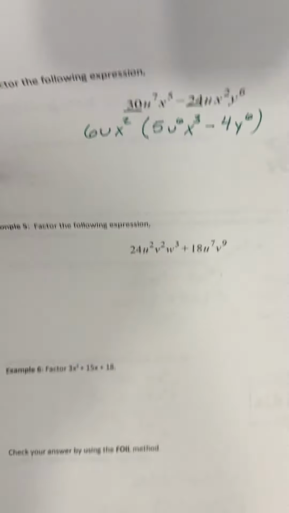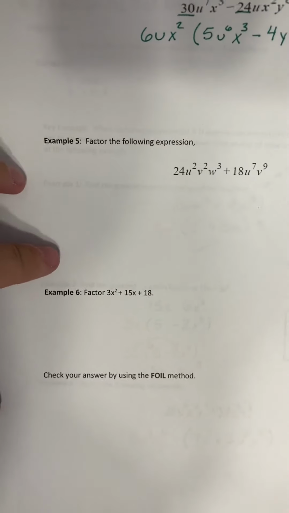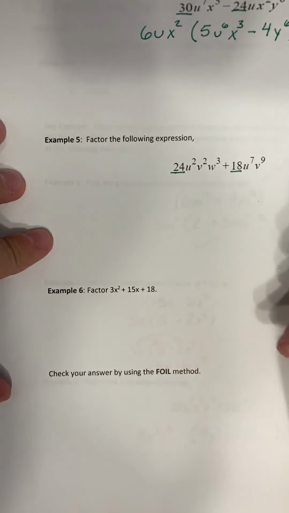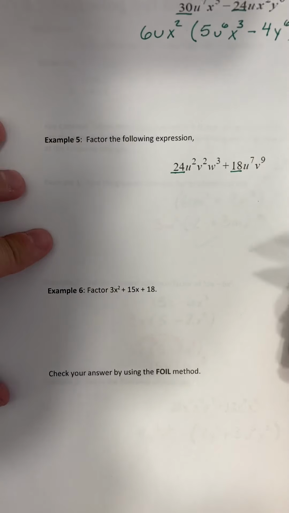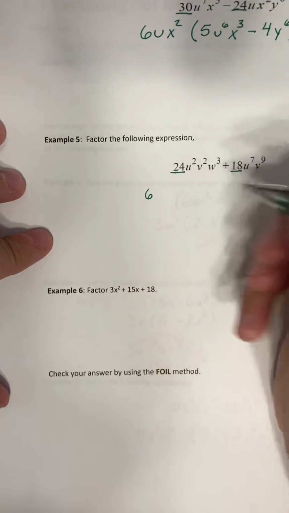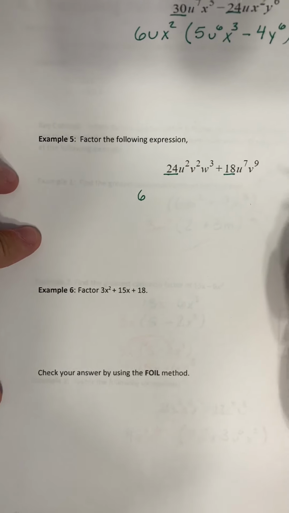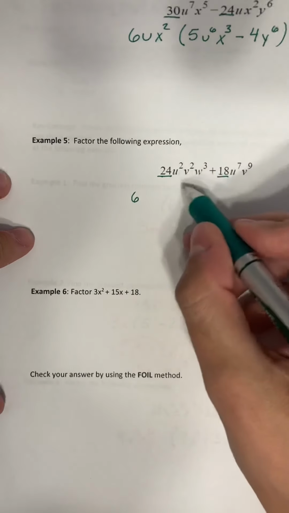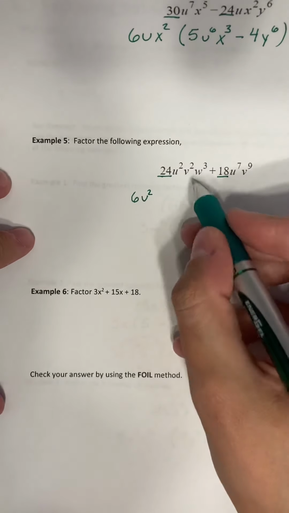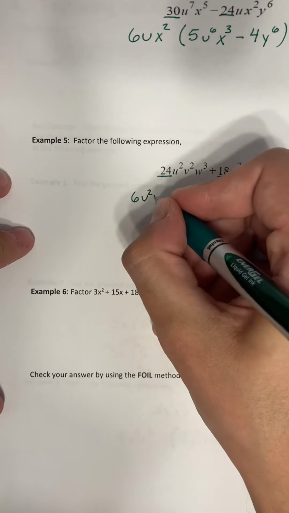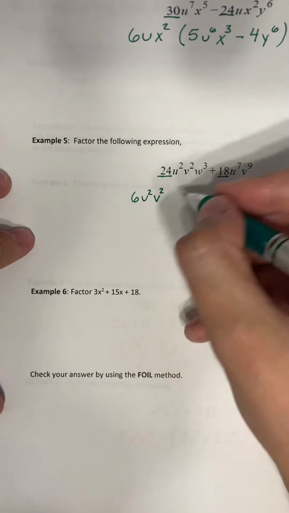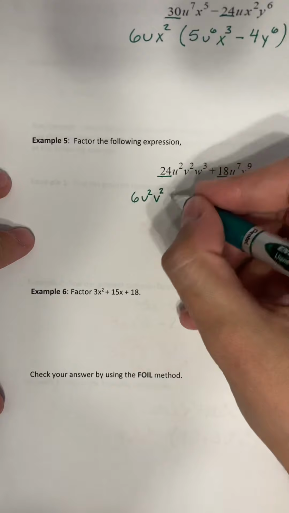Let's look at the next one. Again, we'll look at the numbers first. What is the GCF of 24 and 18? Well, that turns out to be 6 again. So 6. Can I take out some u's? I can. I can take out u squared. Any v's? Yes, v squared. I can't take out any w's because I don't have any w's over here.